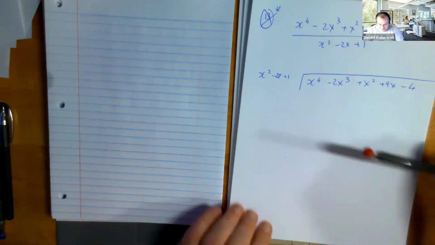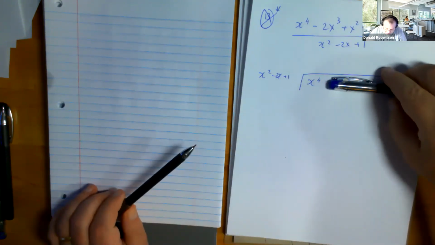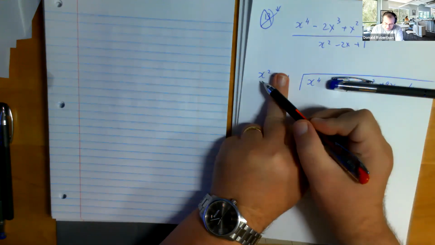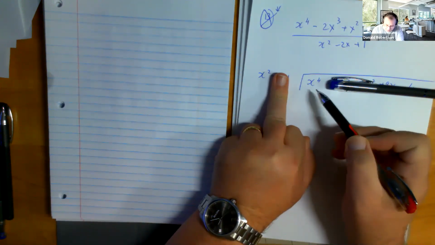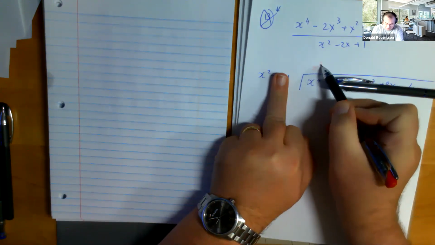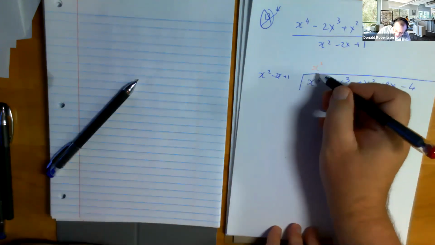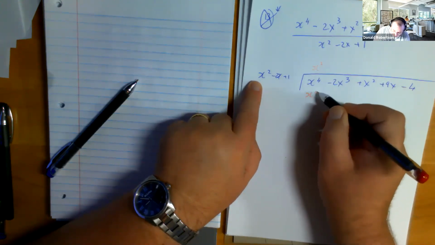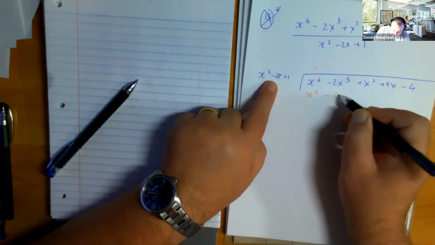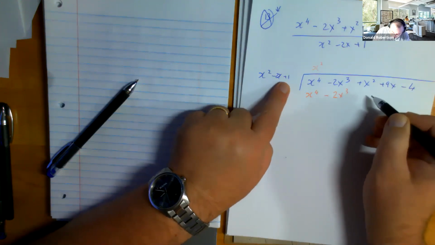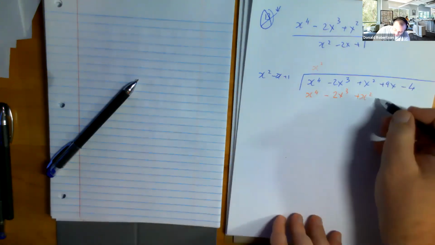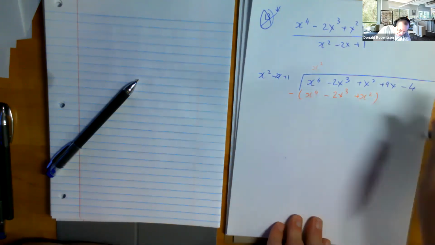Okay. Cover up everybody except that and that. So x squared needs to become x to the 4. We do that by multiplying it by x squared. That's the first step. Then we multiply everybody here by that guy. So you're going to get an x to the 4, a minus 2x cubed, that was a surprise, plus an x squared. That was an even bigger surprise, because normally it doesn't come out that nice.